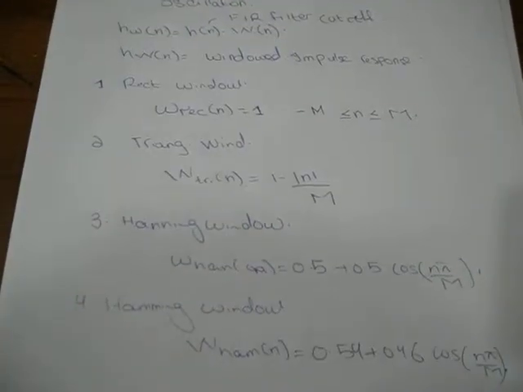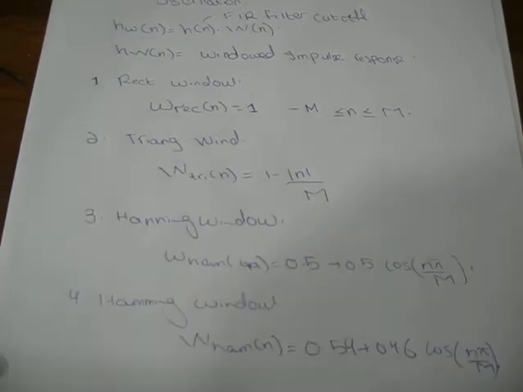Now coming towards the last window function, that is the Blackman window.